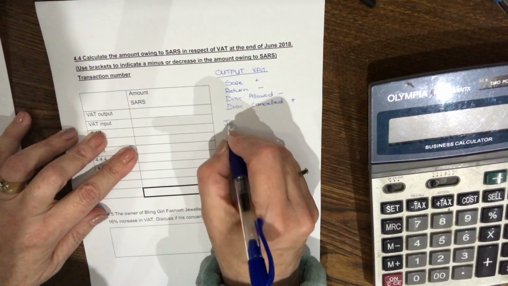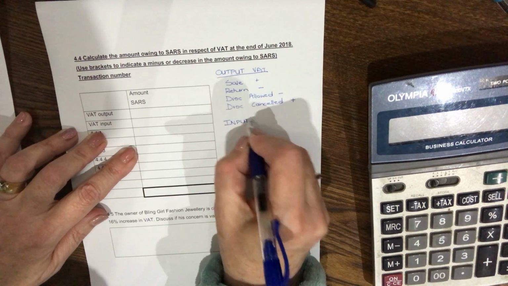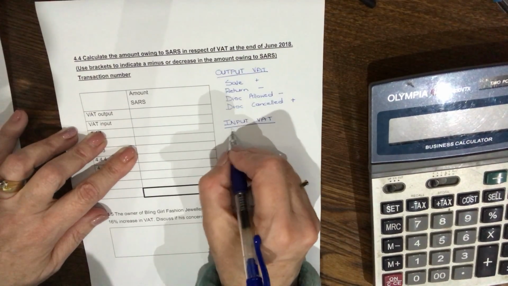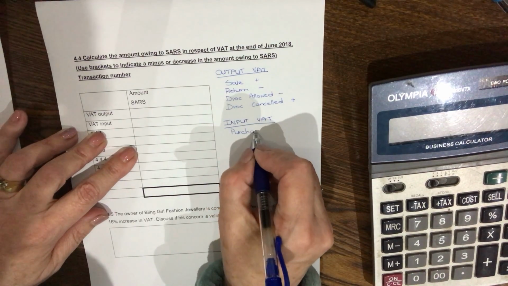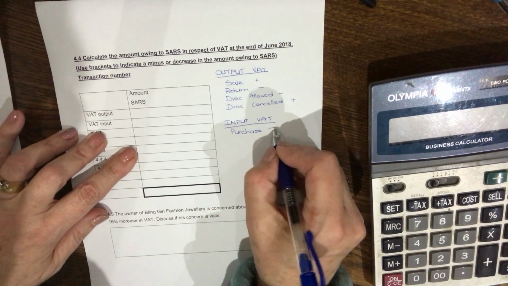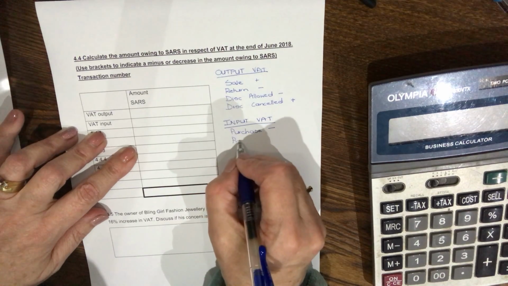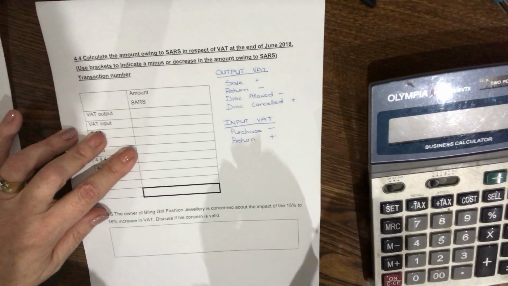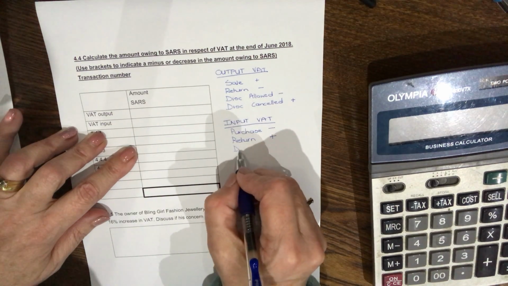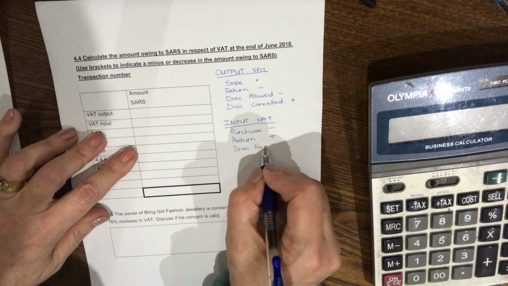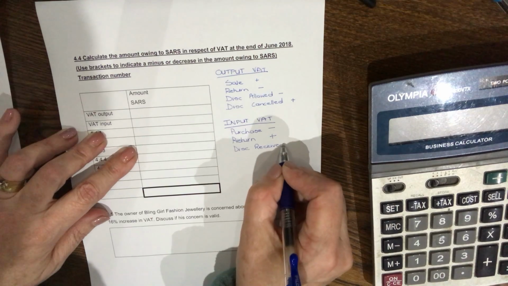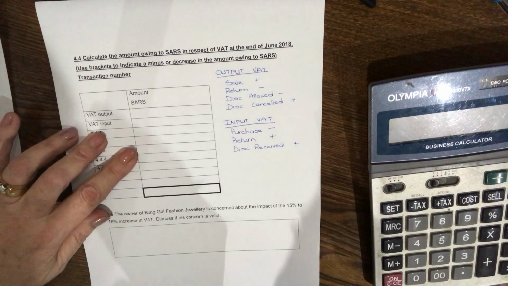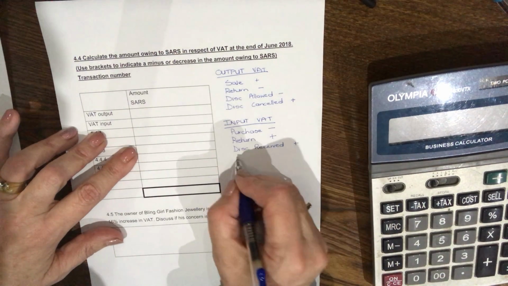Then the input VAT, remember as I said, this is all learning work. For input VAT, I must remember that a purchase will decrease the amount that I owe to SARS. A return to a supplier will increase it, because I can't claim that amount anymore. Discount received will increase the amount we owe to SARS, because we can't claim that amount on discount that I received.